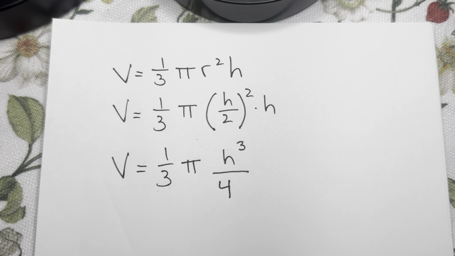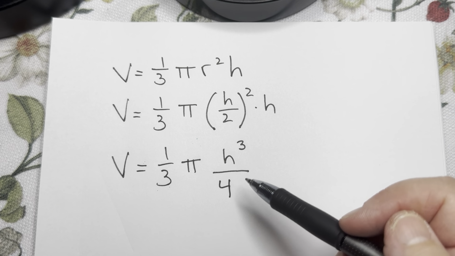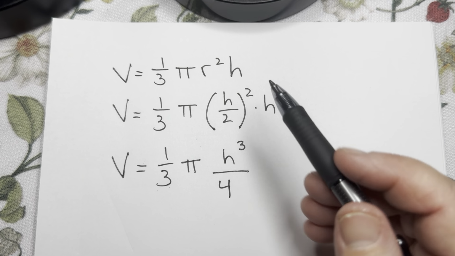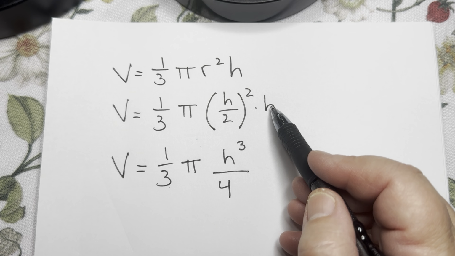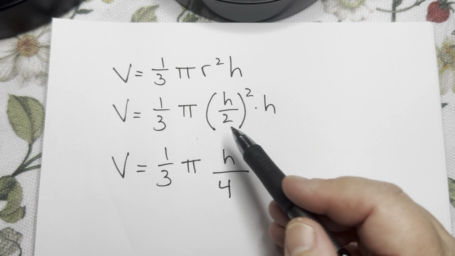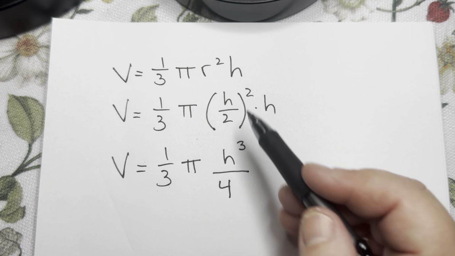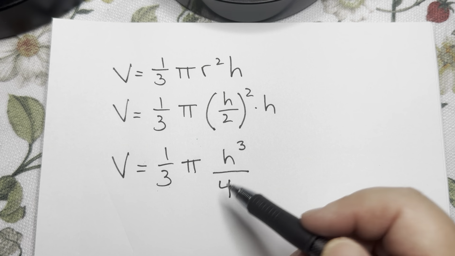Now take a good look at what I just did. Do you understand how I got from here to here? There are 2 h's times h, that's 3 of them. Now how many 2's are there? 2 squared is 4. Okay.